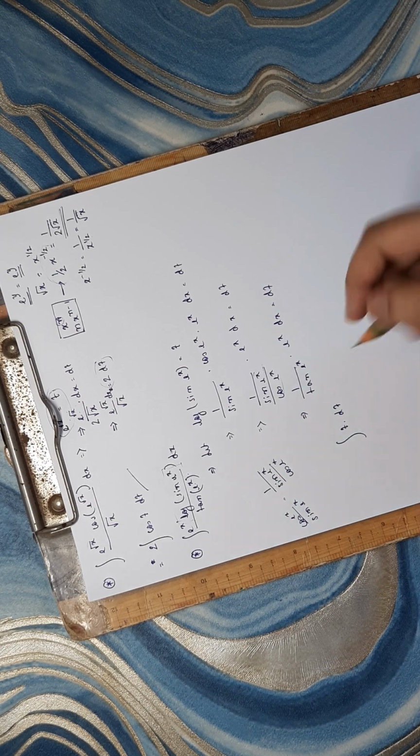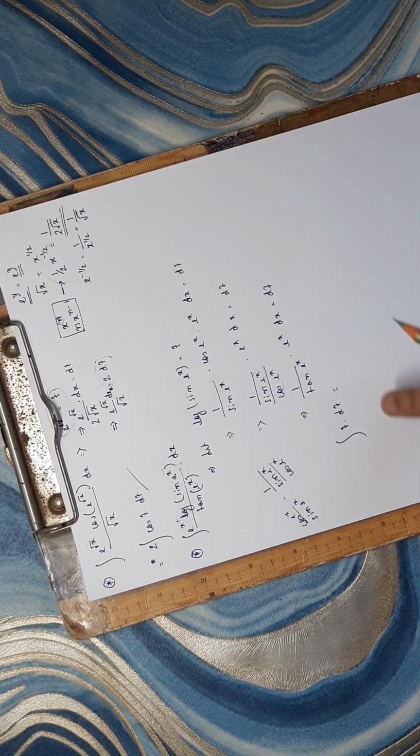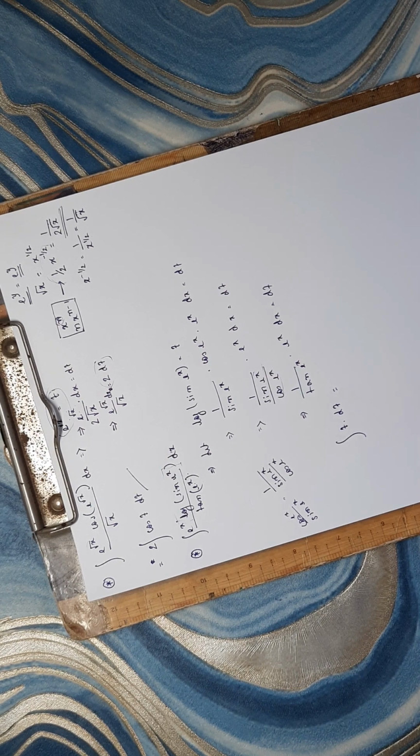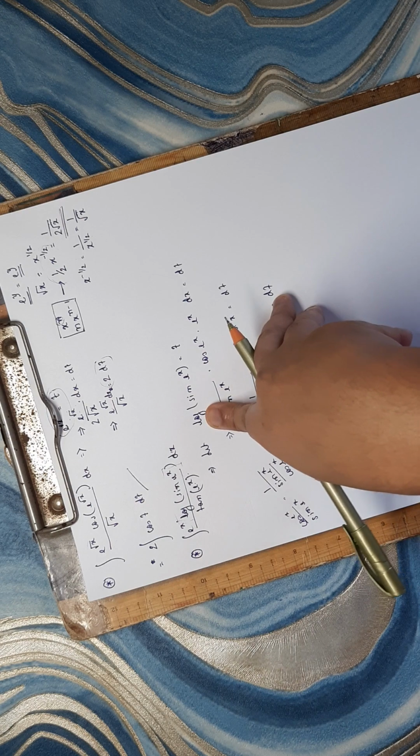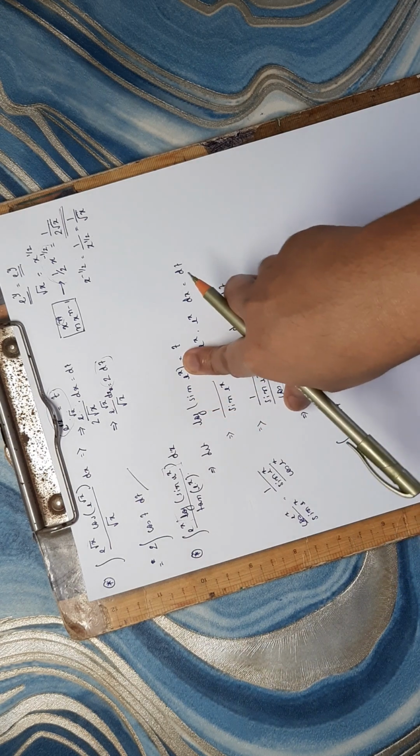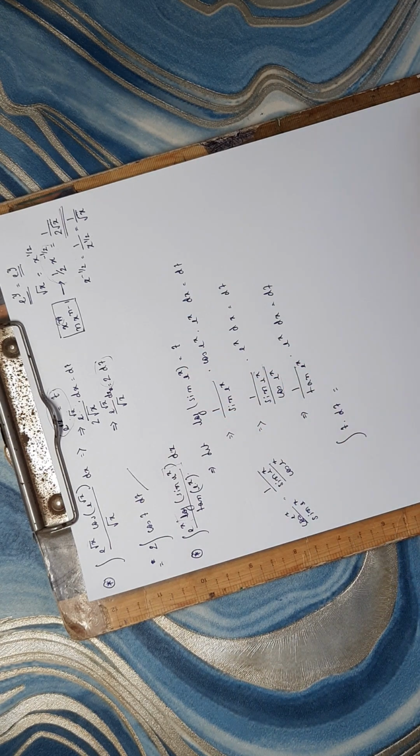Is it clear to you? Now you know what to do next. This after integrating will become t square by 2 plus c, and then in the place of t you will be replacing it with log of sine e to the power x, and I hope you understood this very easy problem.